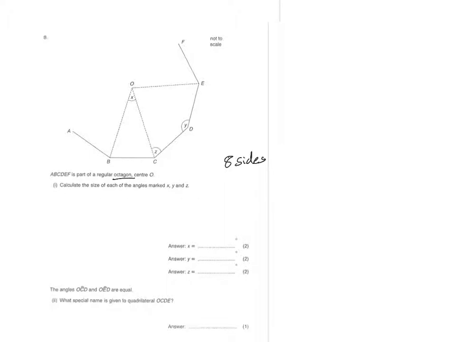So the first thing I'm going to do is, before I even look at anything else, I'm going to work out what one exterior must equal. So that's my 360 divided by 8, which gives me 45 degrees. So I now know that each and every one of my exterior angles are 45 degrees.